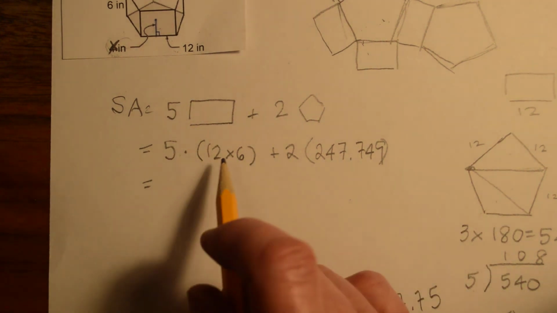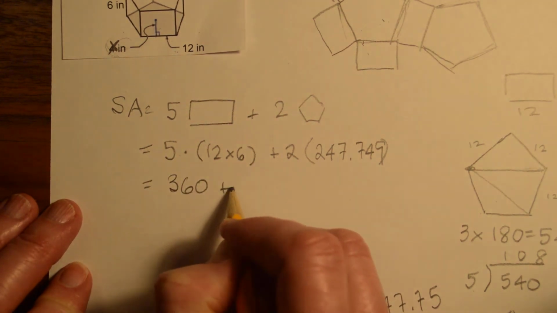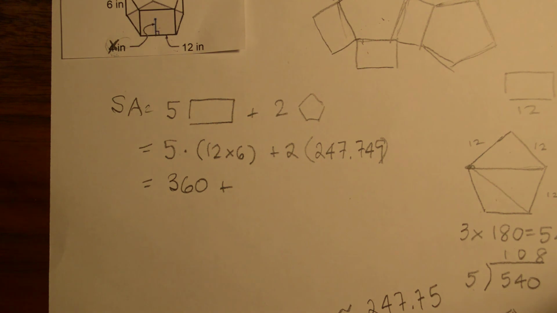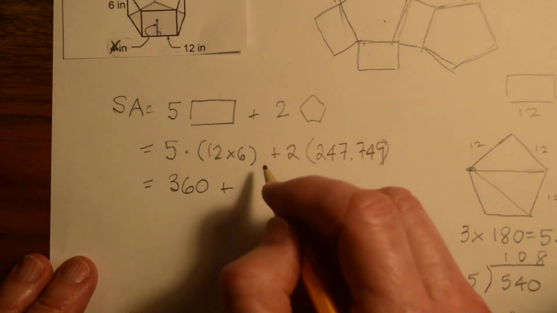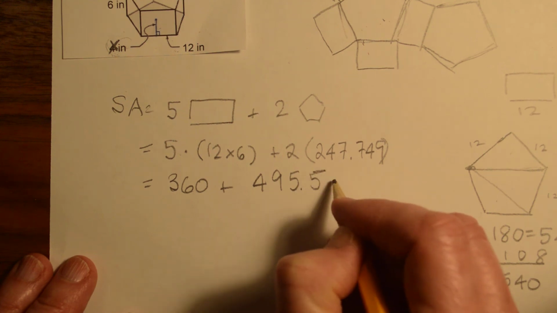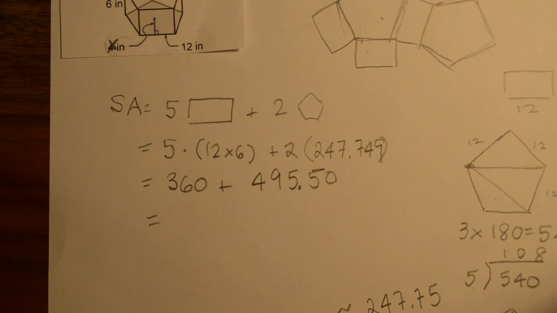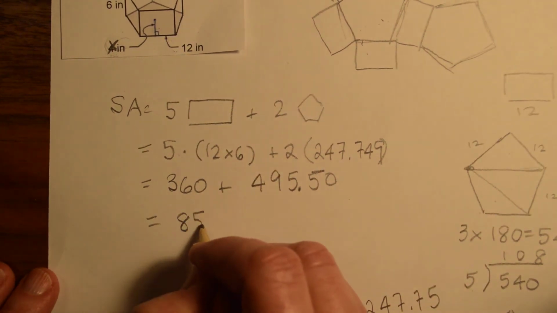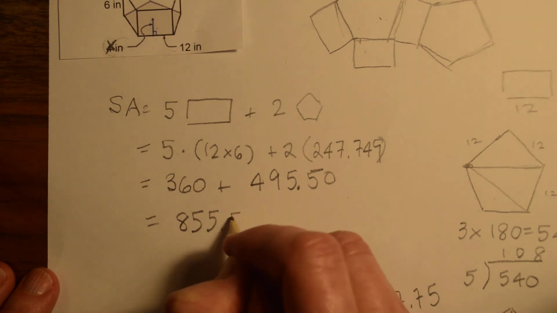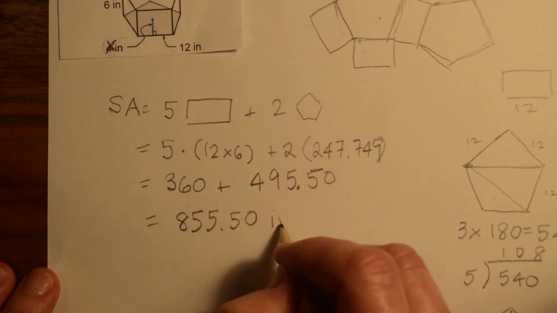All right, so 5 times 12 times 6, 5 times 6 is 30, times 12 is 360, plus, now I'm going to double that. I get 495.50. And when I add them together, I get 855.50. It's in inches, so this is inches squared.